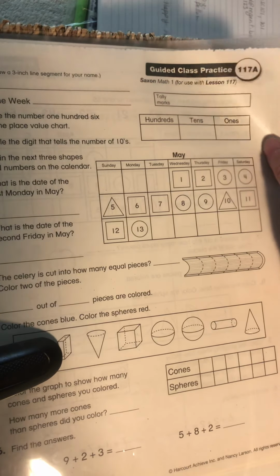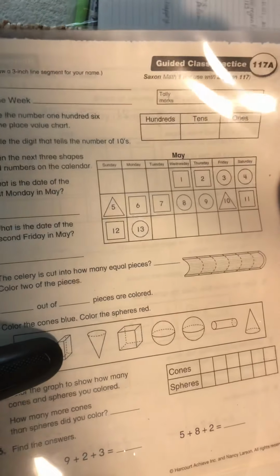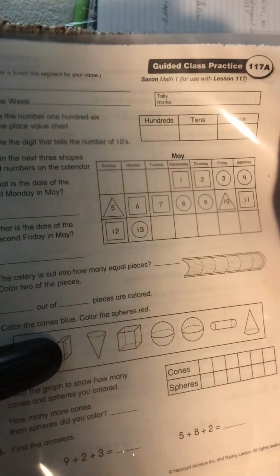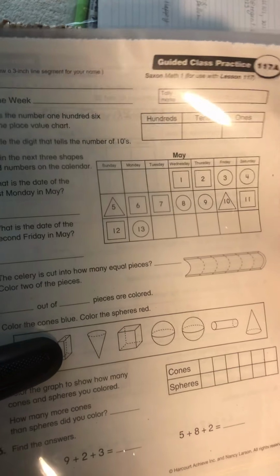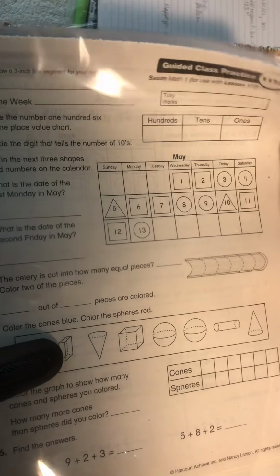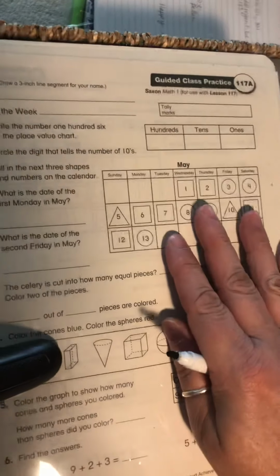117A. You will do 117B on your own time. And if you have any questions or comments, please either email or ask me on Fresh Grade, and I can Zoom with you guys and do extra work or help out with any questions you have. You can also work on your class fact practice 17A, side A and B.